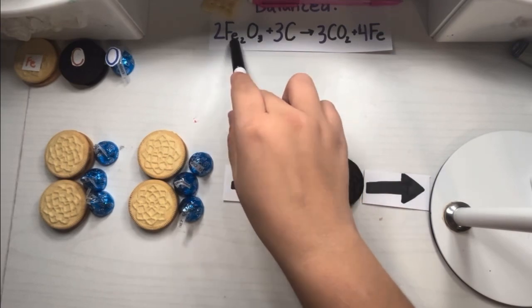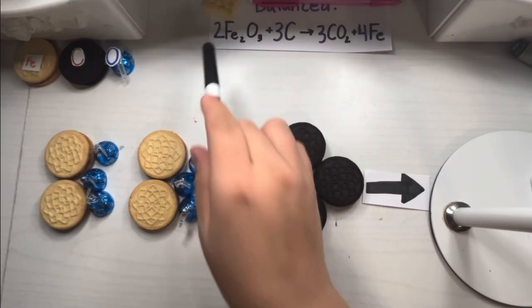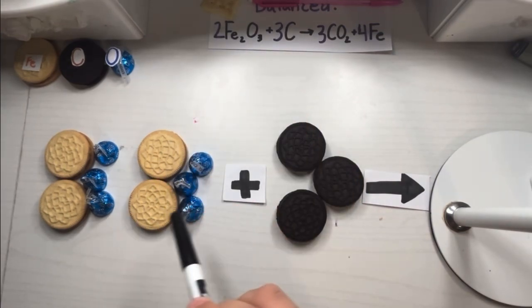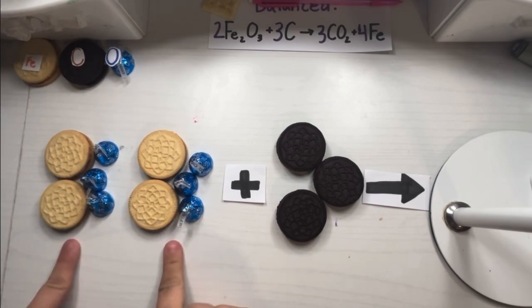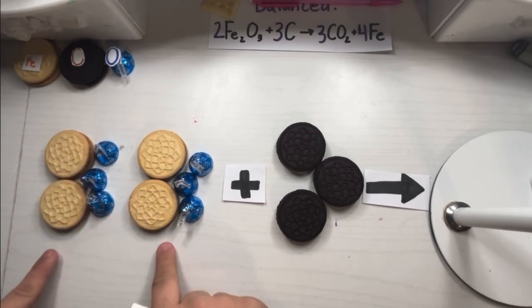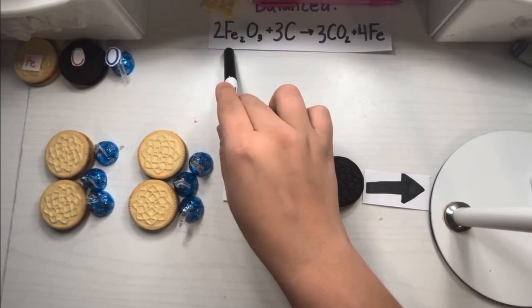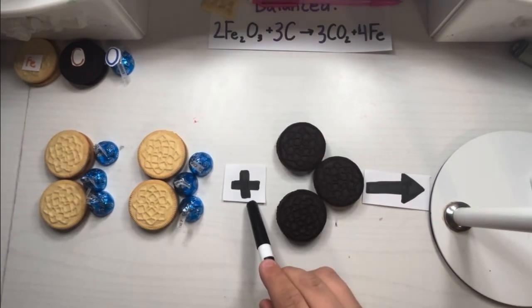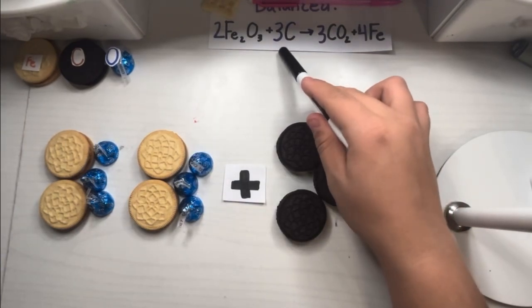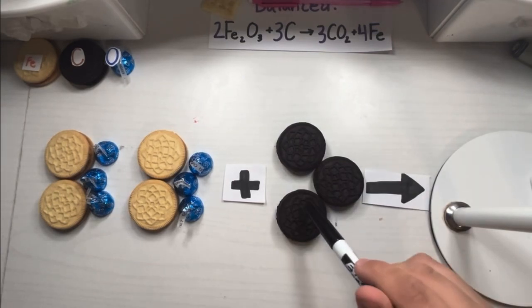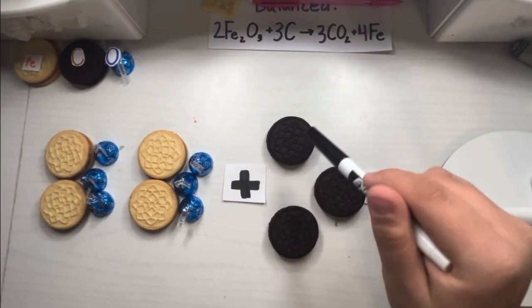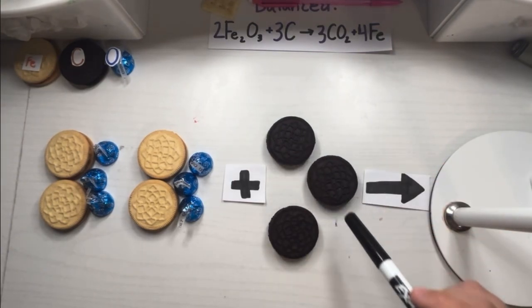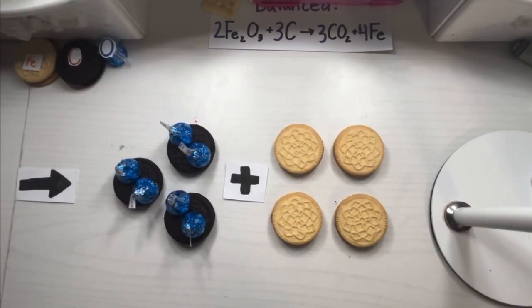First, we have 2 of our iron and oxygen combination. So here's that. I have 2 iron with 3 oxygen. No rubber bands because I ditched them. Next, that's combining with 3 carbon atoms. 3 separate carbon atoms: 1, 2, 3. These are separate, they are their own. And boom, there's the product.